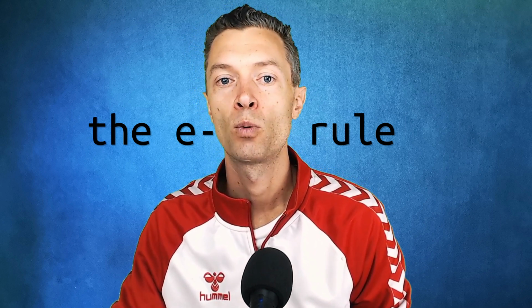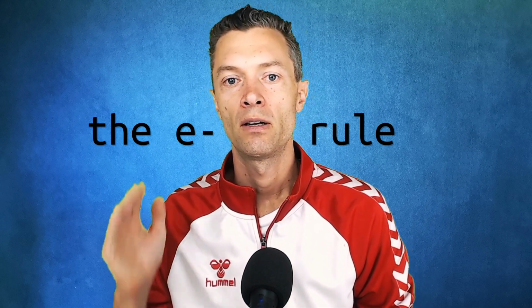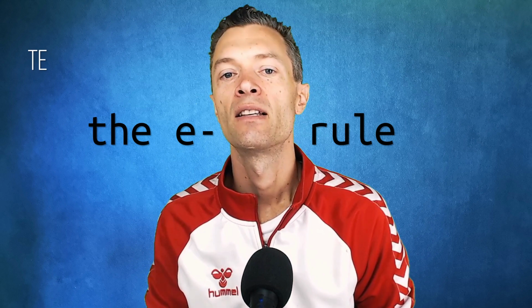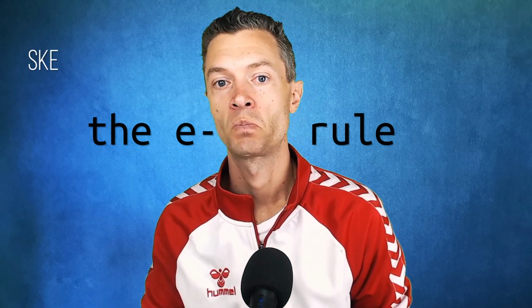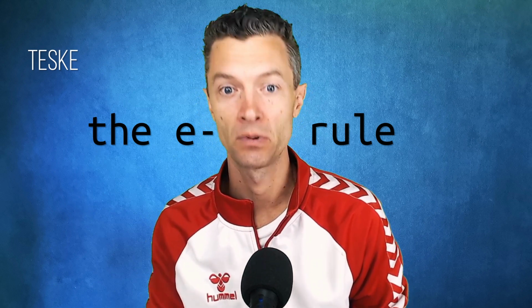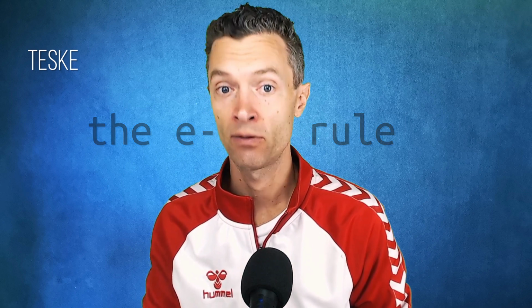This rule is not valid for one-syllable words. That's important to note. So it wouldn't be valid, for example, for te, ske, teaspoon, right? These are one-syllable words, so they do actually have Stød.